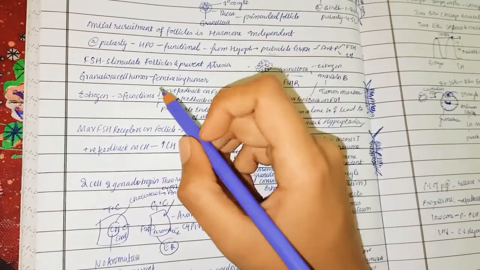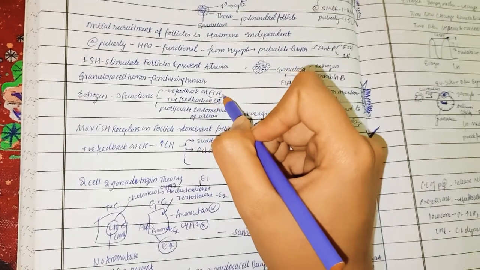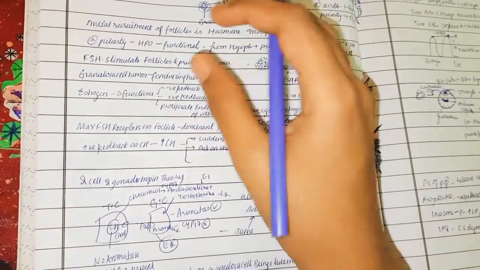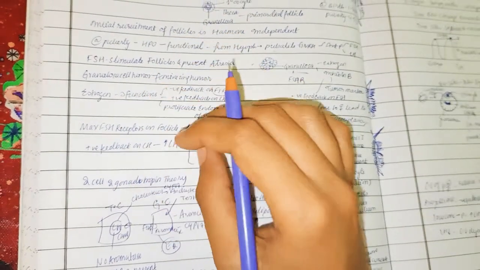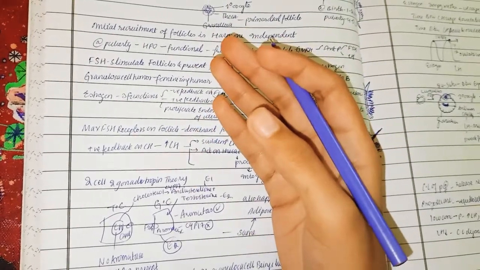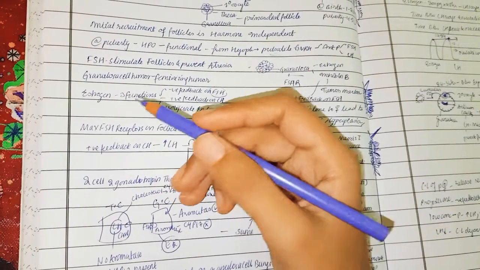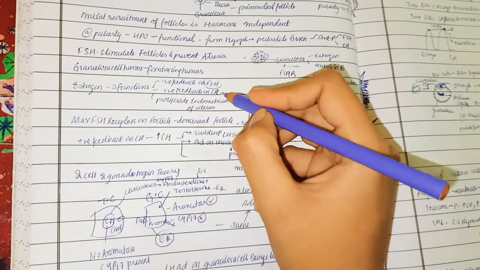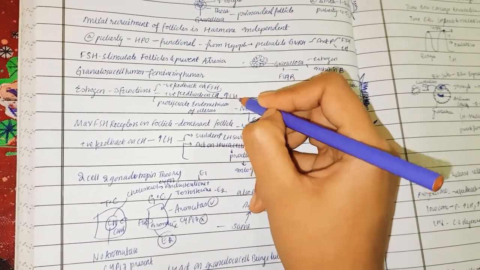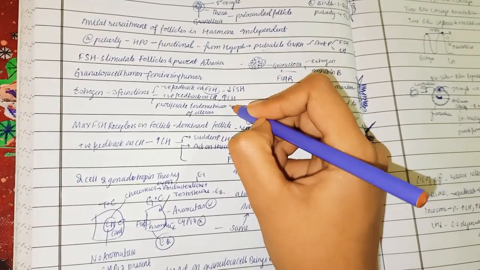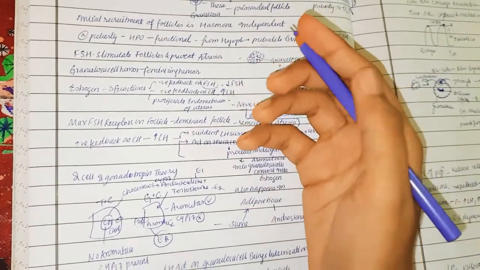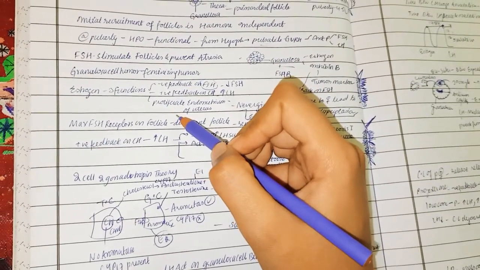Now coming to positive feedback on luteinizing hormone. Estrogen has a negative effect on FSH because FSH has produced it, so it will show a negative effect on FSH. But luteinizing hormone is not forming estrogen. So on luteinizing hormone, estrogen has a positive effect. That is nothing but increasing the luteinizing hormone, so estrogen leads to a decrease in FSH and an increase in LH. And estrogen also proliferates the endometrium of the uterus.